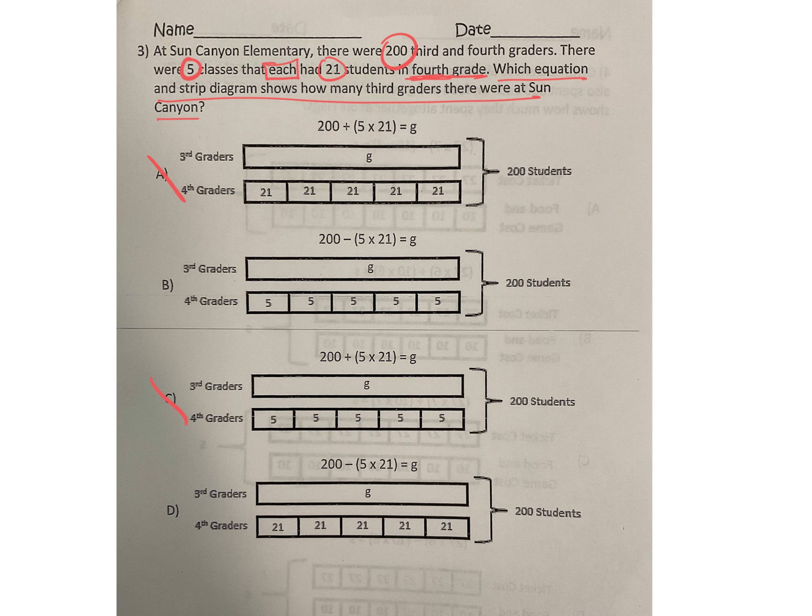Look at your strip diagram. Everybody needs to be looking. John, sit up. Amora, sit up. Come on. Pay attention. Liam, what do you think? Which one shows 5 classes, 21 students each?